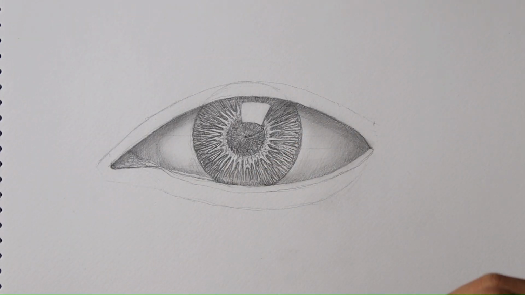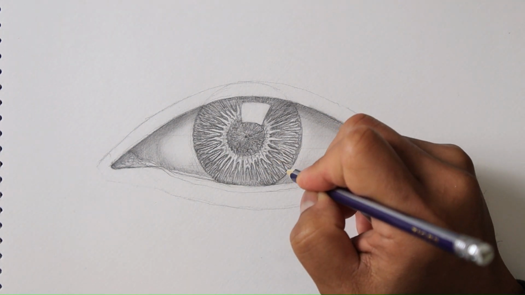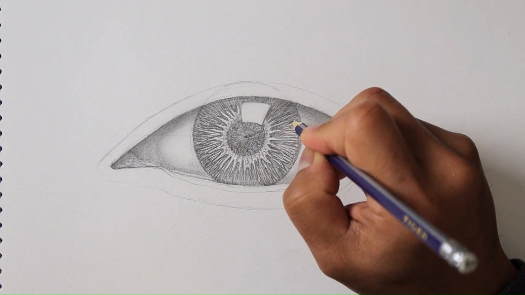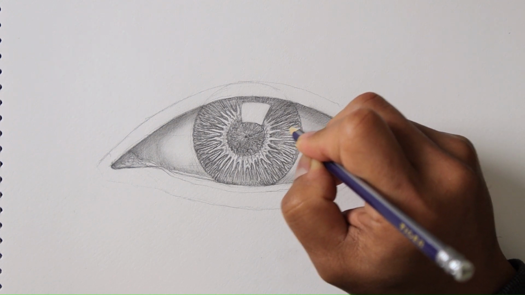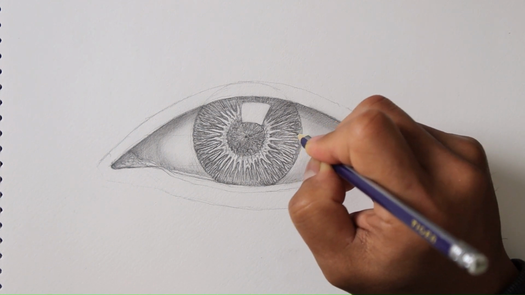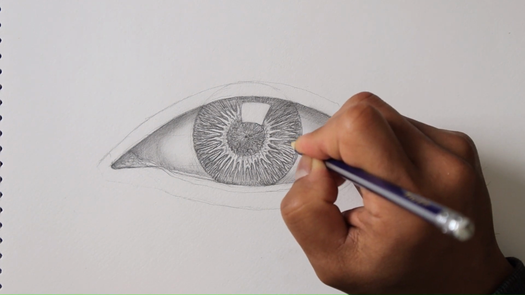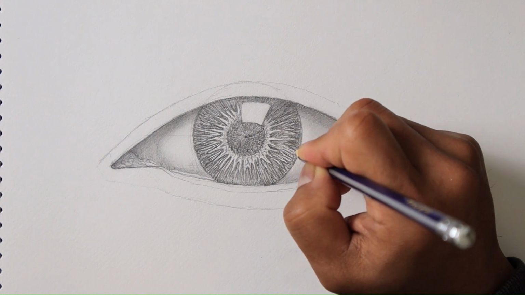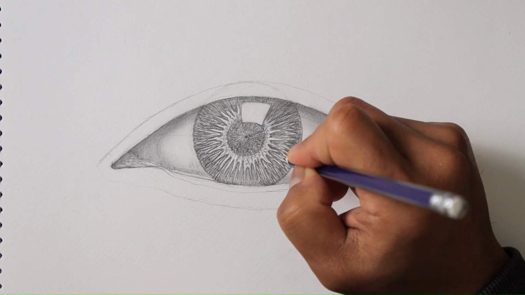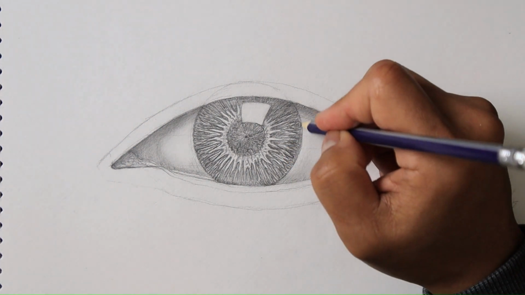Look, more detail on that. Now I'm using my brush to smooth up the sclera, the eyeball itself, the white of the eye that surrounds the iris and the lens. Every time I brush it, I add more detail, more layers, more thick pencil again on the iris.